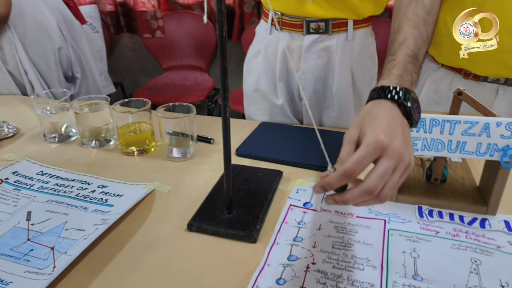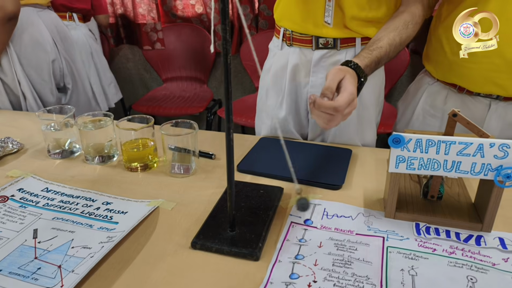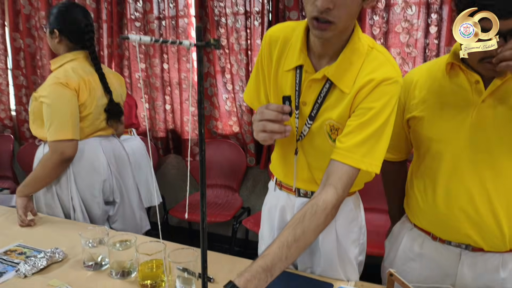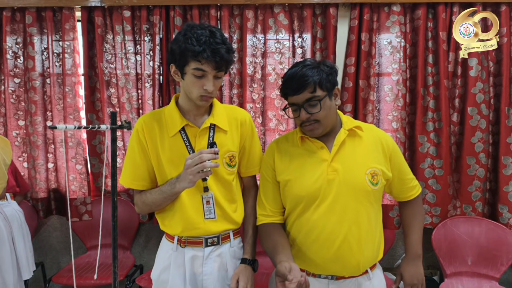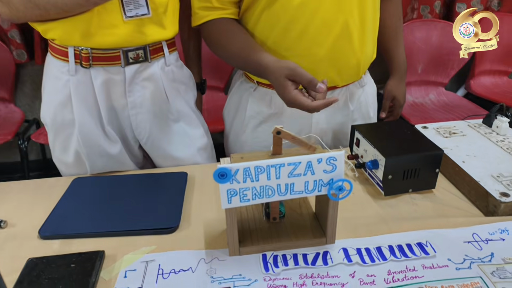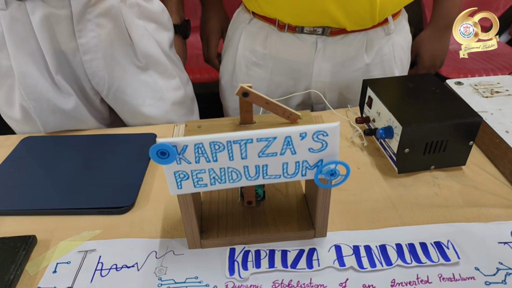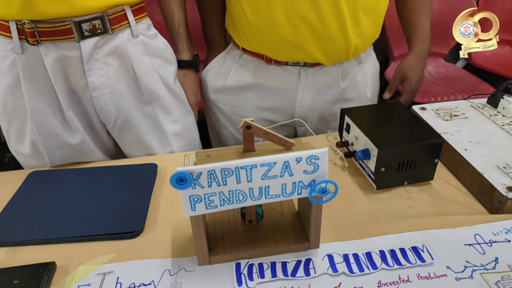In a simple pendulum, when we take it to an extreme position, it comes back to the mean position. This happens because the mean position has the minimum potential energy. When we put the pendulum upside down, it will come down due to gravitational force, which produces torque.